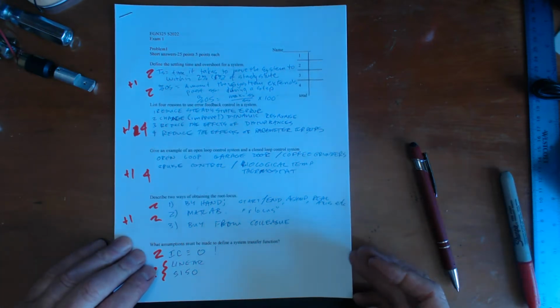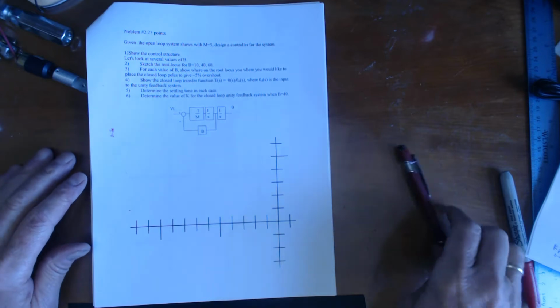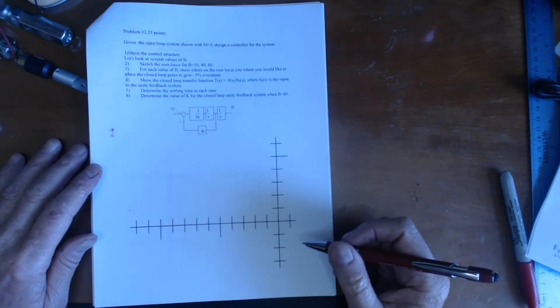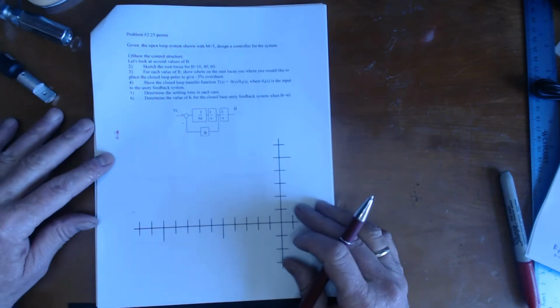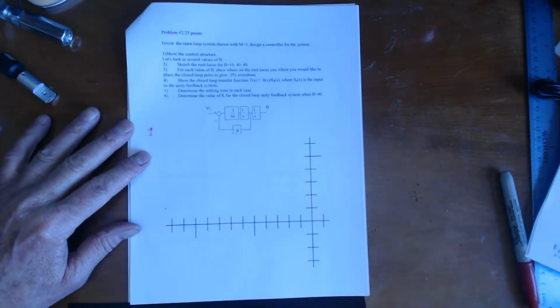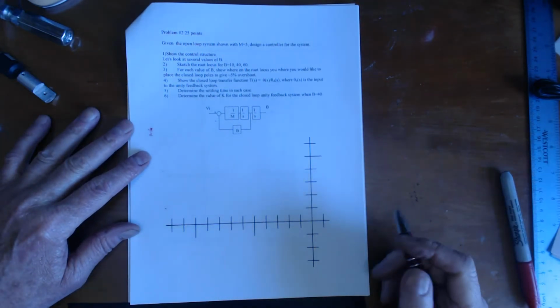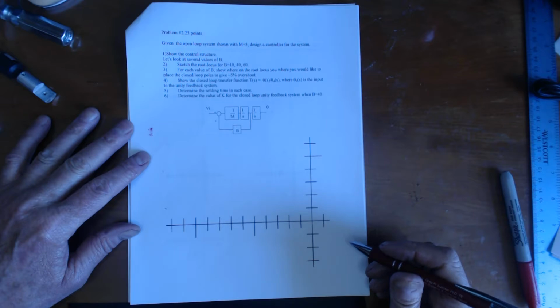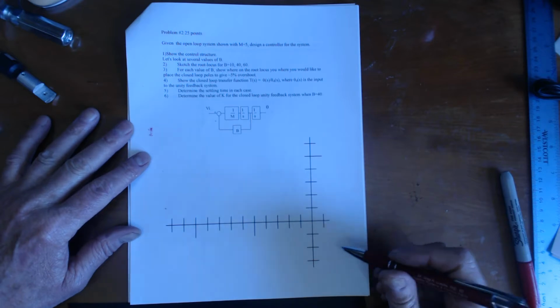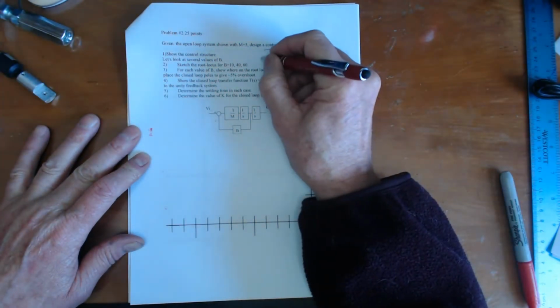Okay. All right. Given the open loop control system with m equals 5, design a controller for the system. 1, show the control structure. Okay, did somebody say the word control? Because I know what control means.